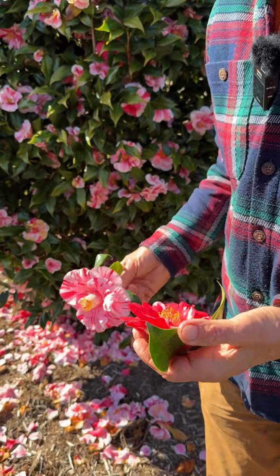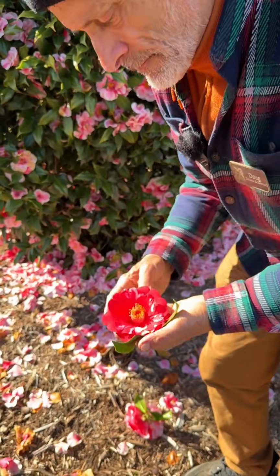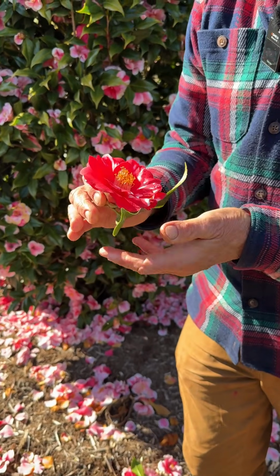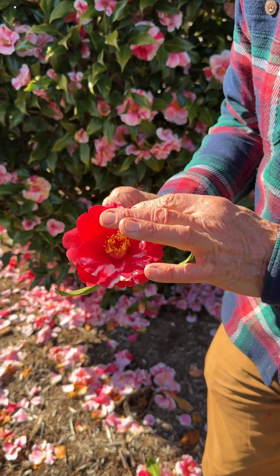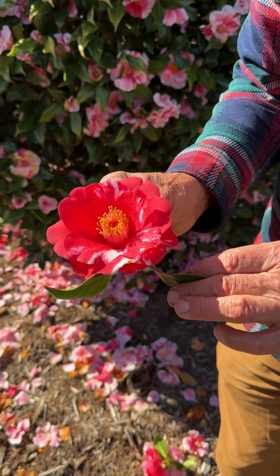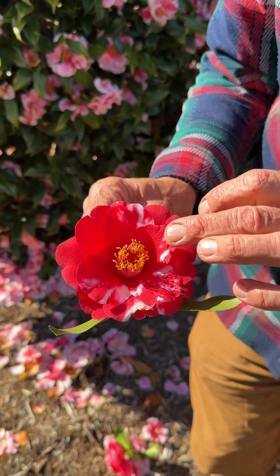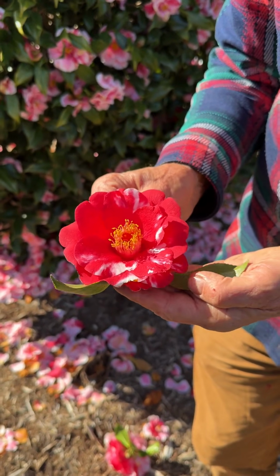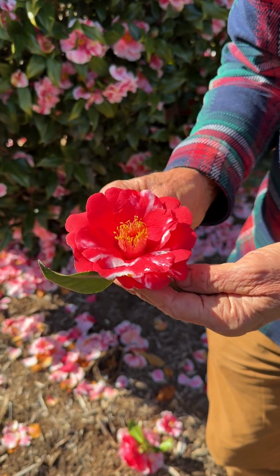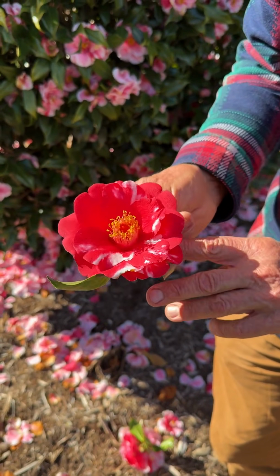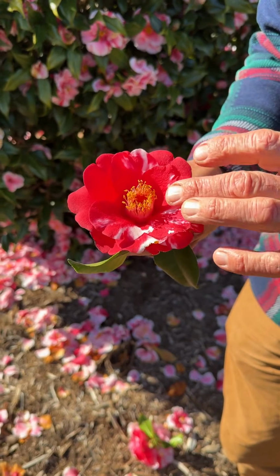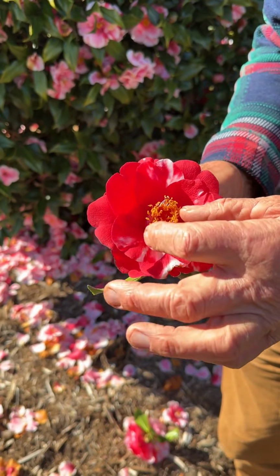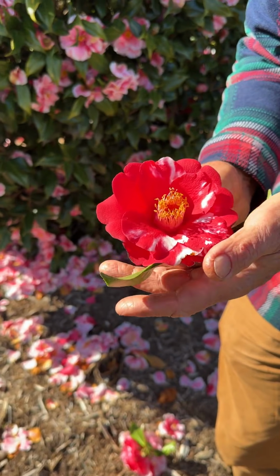Now, this is an example of a variegation where there's blotches of white on a pink or red flower that is caused by a virus that was intentionally introduced. I love striped flowers. I don't much like these blotchy ones. But it isn't intentionally introduced.